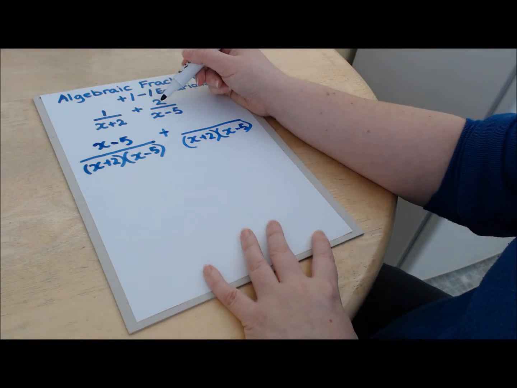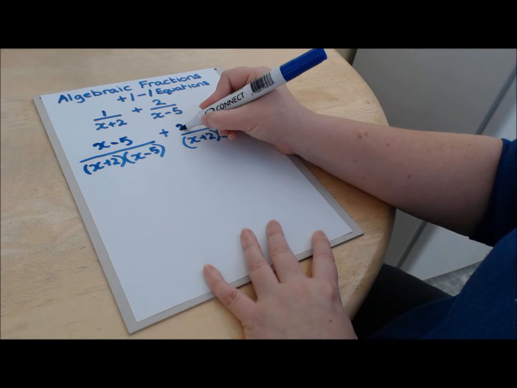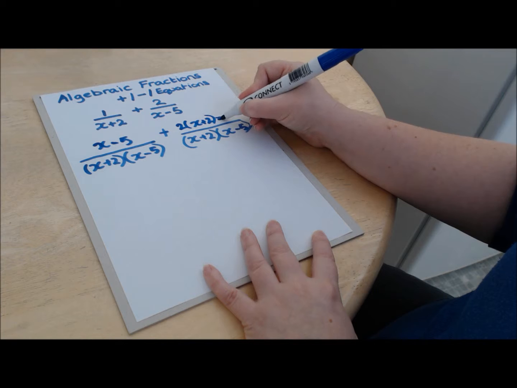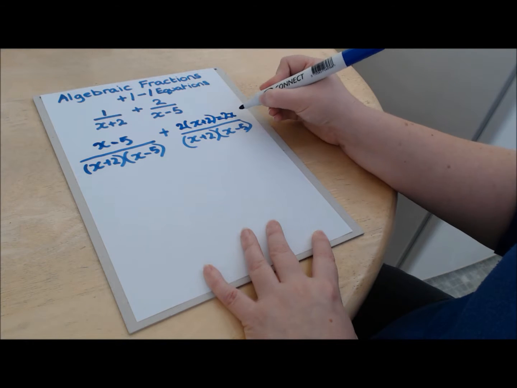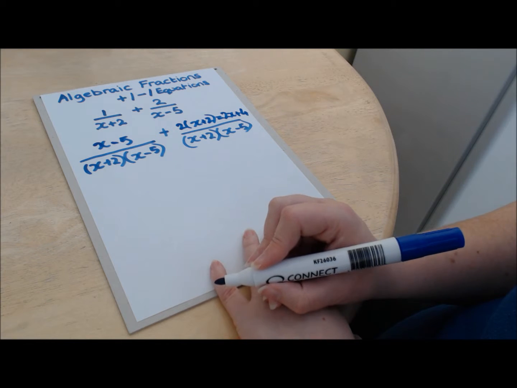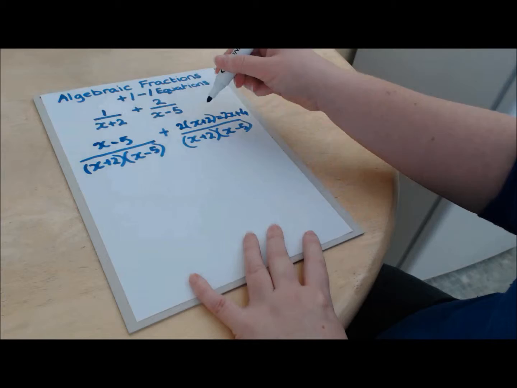So we've got two lots of x plus 2. So that's 2 brackets x plus 2, which if you expanded out would give you 2x plus 4 on the top there. Okay, so the final thing that we've got to do is add together our tops.